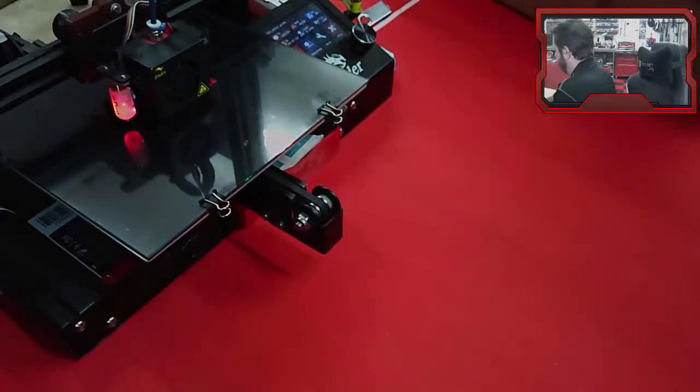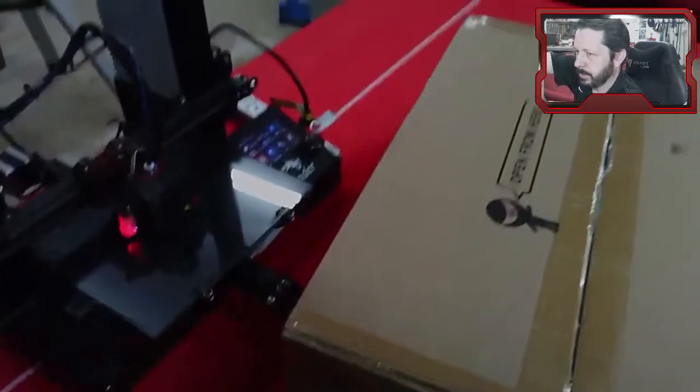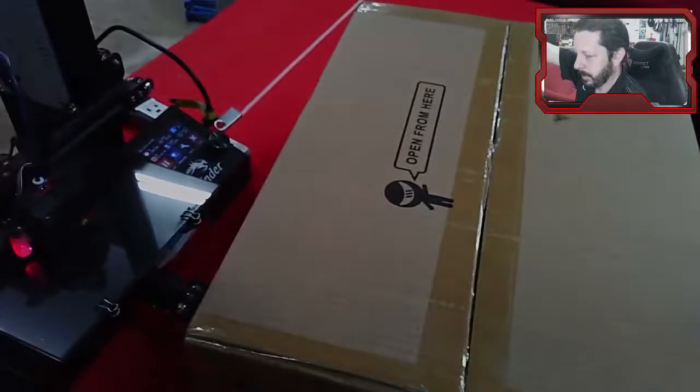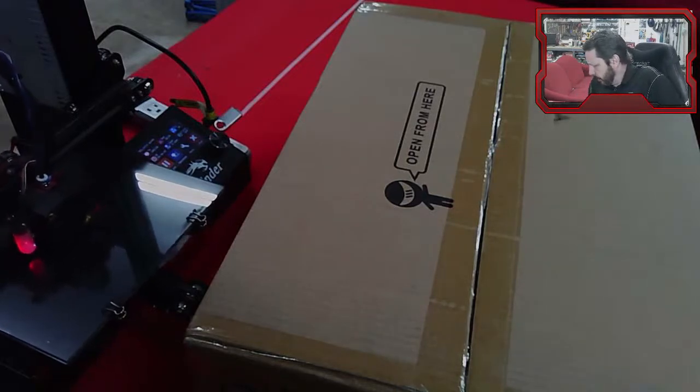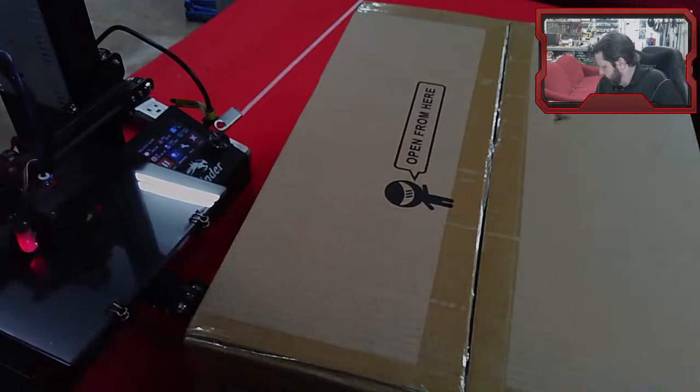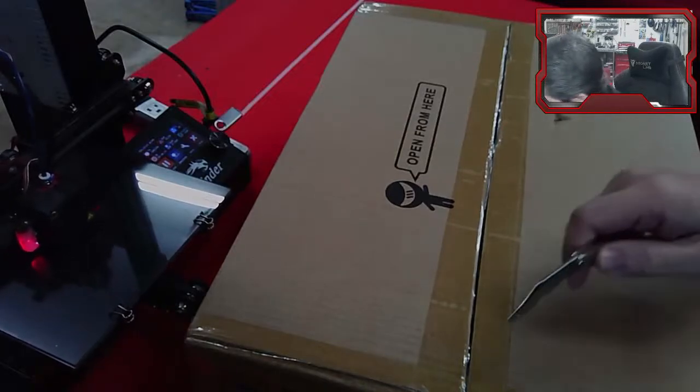And let's see what's in here. So we'll have to zoom, there we go, maybe like that. There we go. So this one is an Ender 3. Actually, the box says Ender 3 Pro, but that's not what I ordered. I just now noticed that. I didn't want the Pro. Huh. Well, let's see what's actually inside.